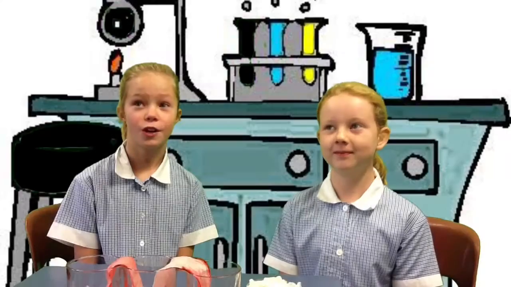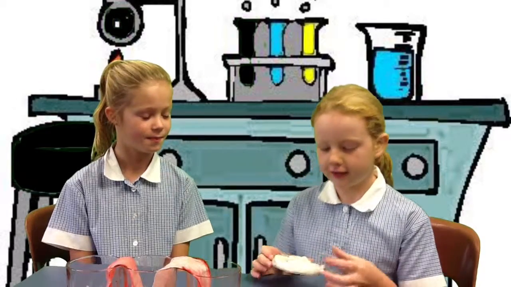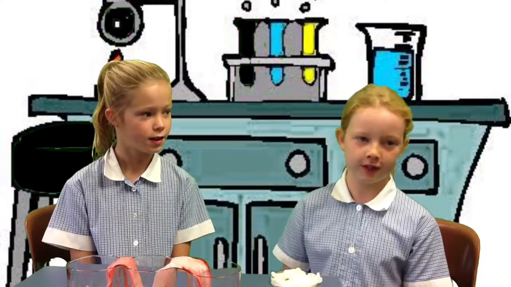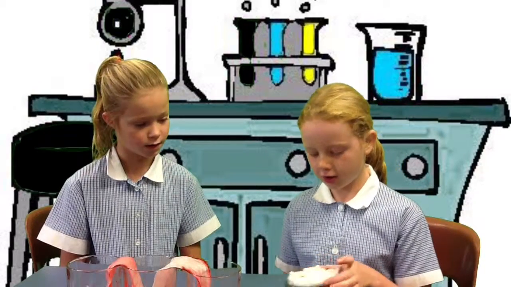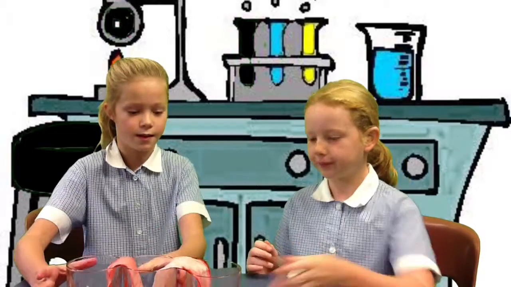Hi, we're going to show you what capillary reaction is. We had a problem in our class. The water was going over the tissue and spreading water all over our desks and tables. It was getting onto our work, so we had to figure out why it was doing this.